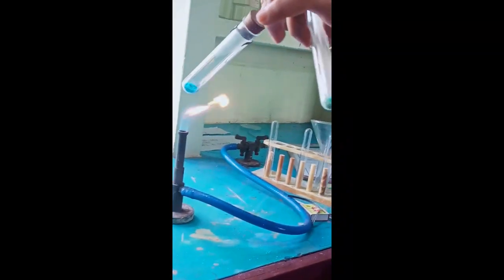This substance is called blue vitriol, and on heating, crystalline hydrated copper sulfate turns white and amorphous. And on heating, which gas is evolved? Water vapor, colorless water vapor. And the test for water vapor is on passing water vapor through anhydrous copper sulfate. In this test tube we have white anhydrous copper sulfate.